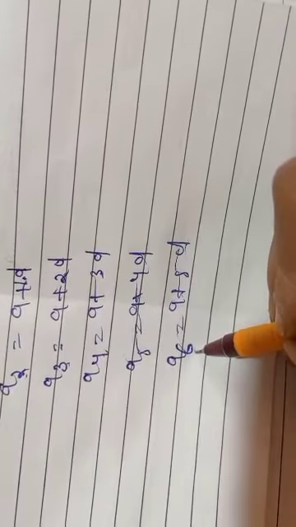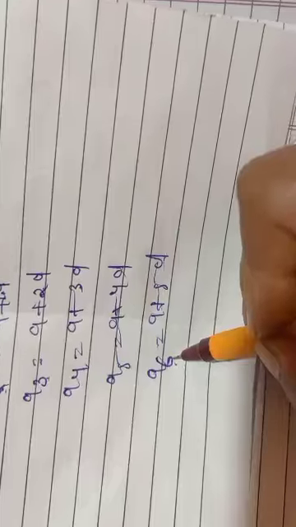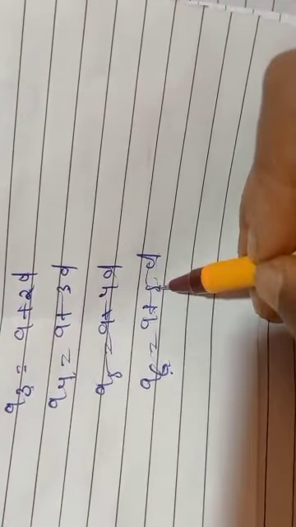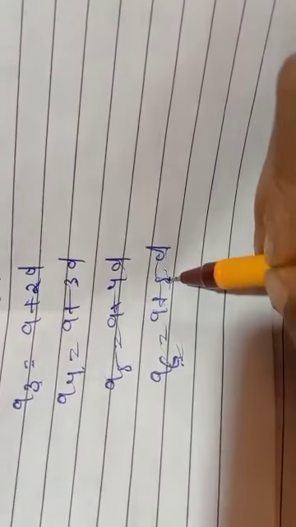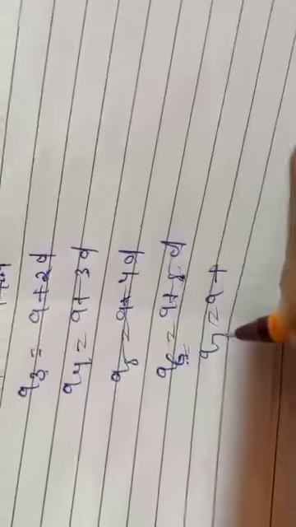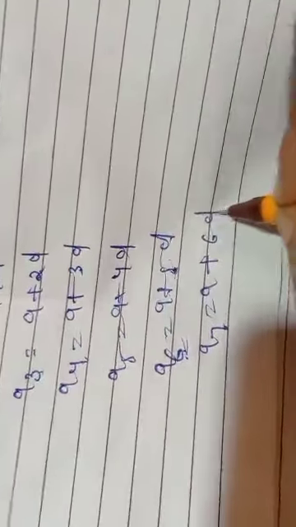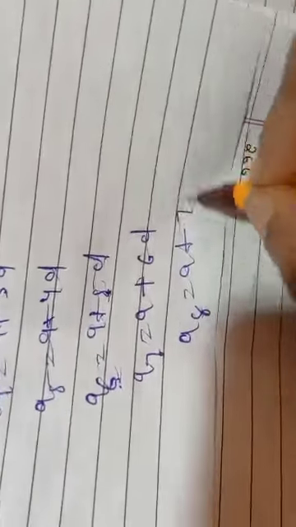Whenever you have to find the nth term of the AP, you have to write down 1 less than n over here. A7 is equal to A plus 1 less than 7, that is 6D. A8 is A plus 1 less than 8, 7D, and so on.